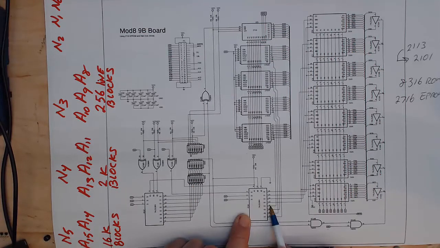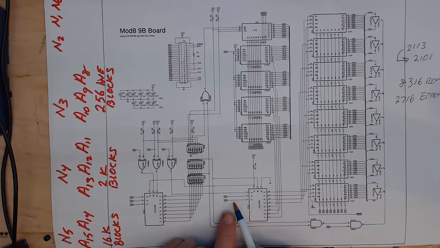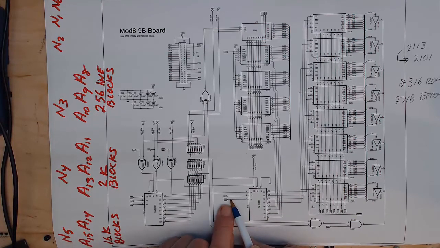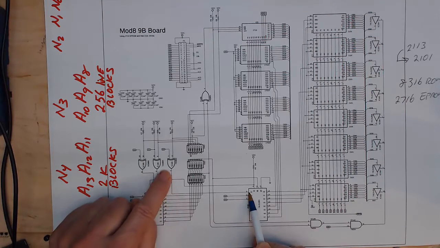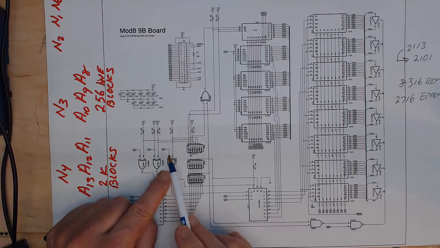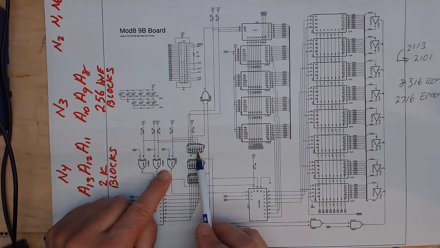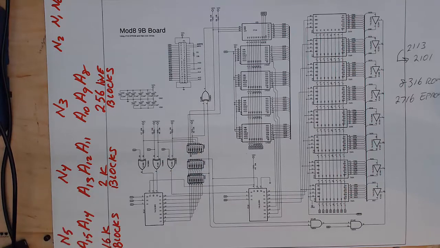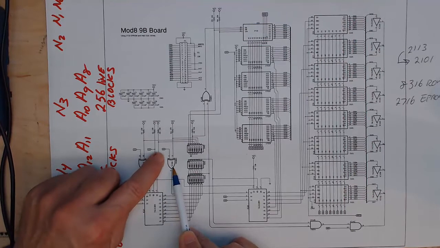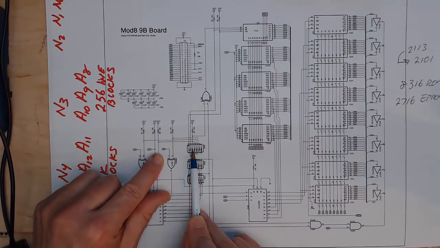Now let's look at the lower 74138. This 1 of 8 or 3 to 8 decoder has an interesting little twist. They bring in A8 and A9 directly into the 2 lower address bits of this chip, but A10 gets to go the long way. A10 goes through this exclusive OR where it is ORed with the output of switch 6. And in this case, what it is doing is inverting A10 depending on the location of switch 6.